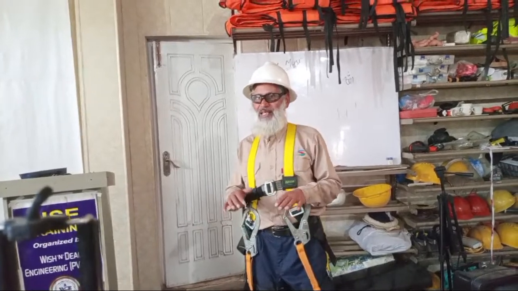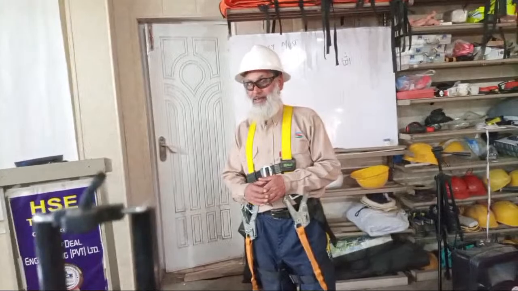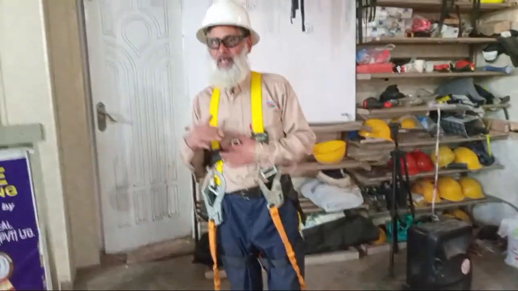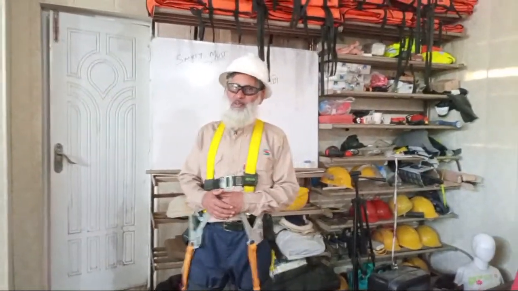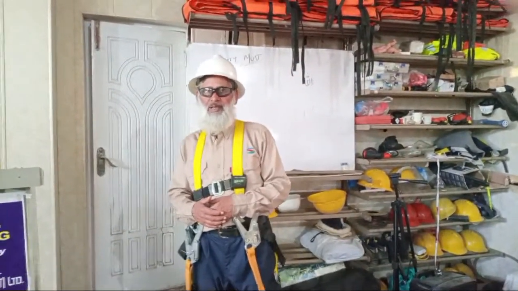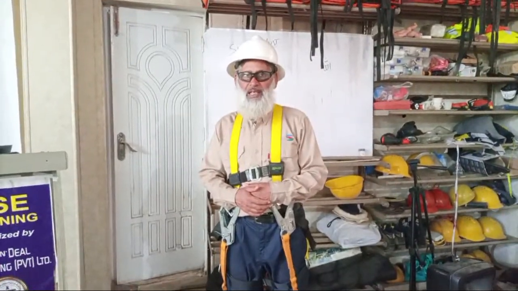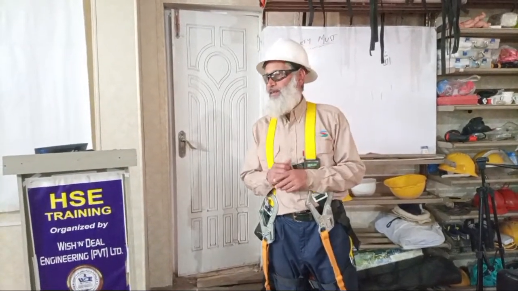For temporary work at some height, we need scaffolding. Basically, work at height is considered from 1.2 meters above. Less than this, maybe we can get some support or do the activity some other way. But when we have any activity at more than 1.2 meters, at that time we need proper scaffolding.